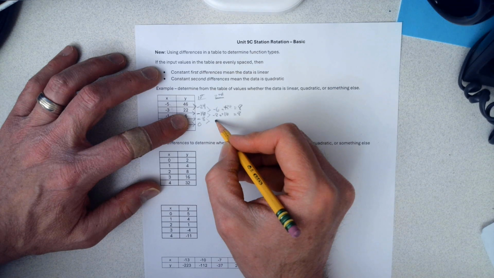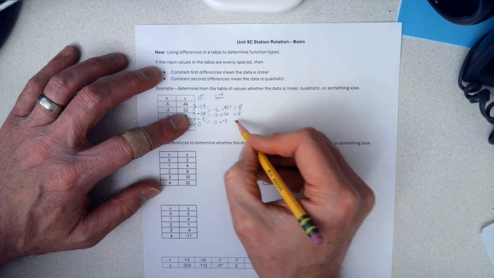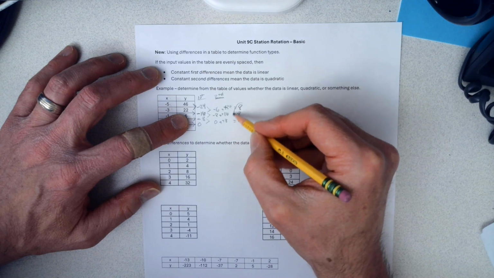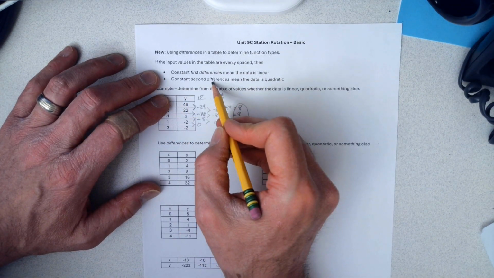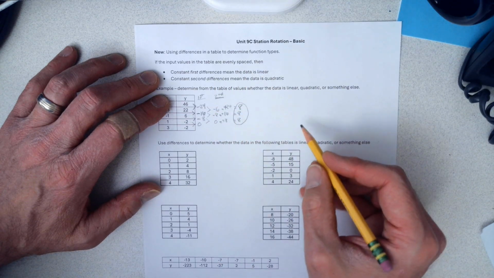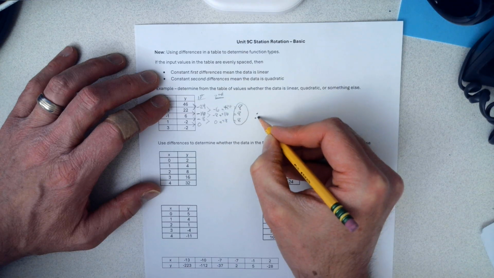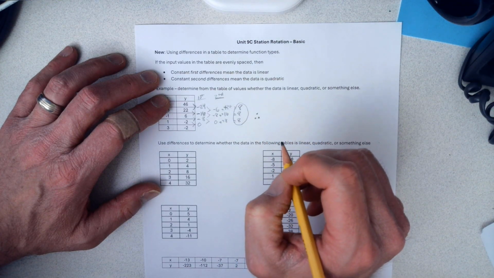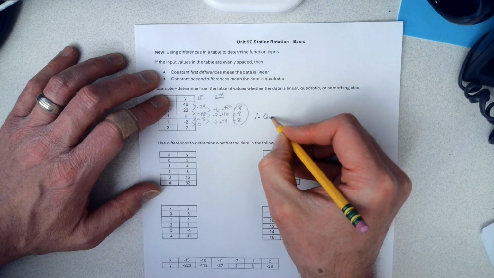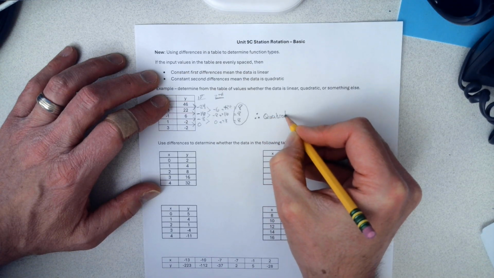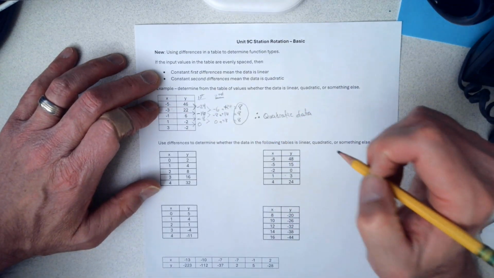And this one is 0 minus negative 8, or 0 plus 8, which is 8. These numbers are all the same, and it says up here, constant second differences mean the data is quadratic. So therefore, these little 3 dots people sometimes use in place of the word therefore, this is quadratic data, which means if I plotted these points, they would all fall on a parabola.